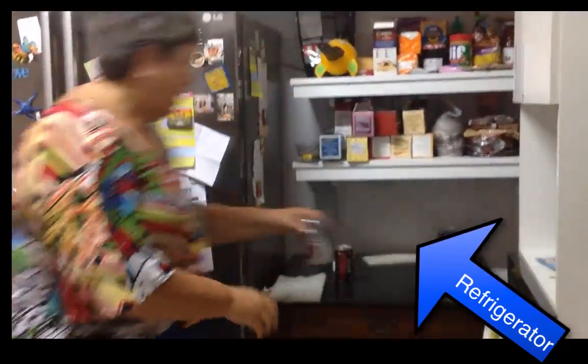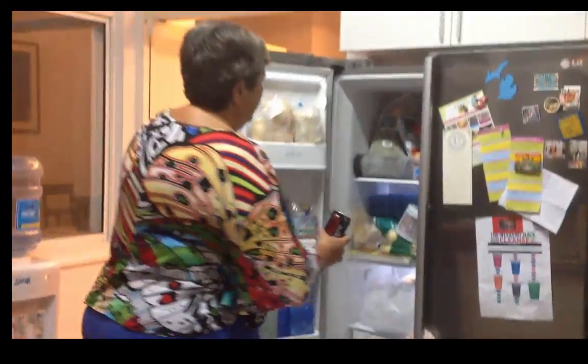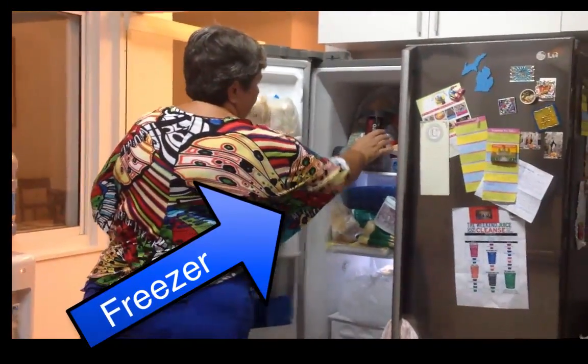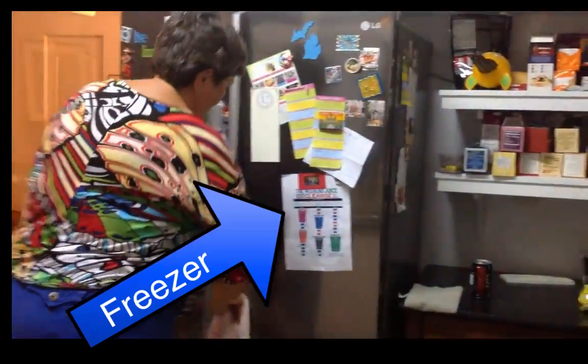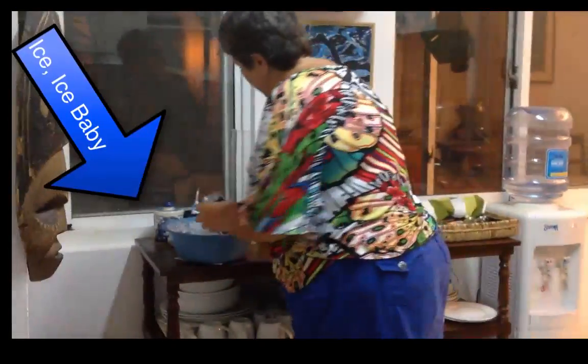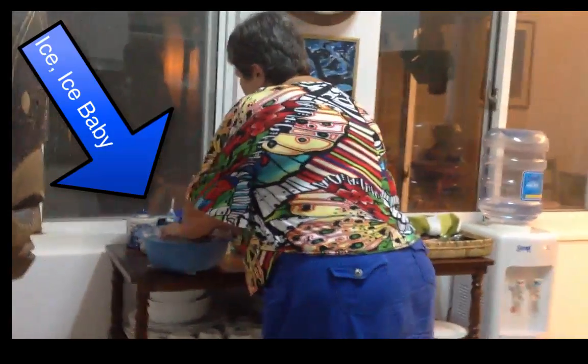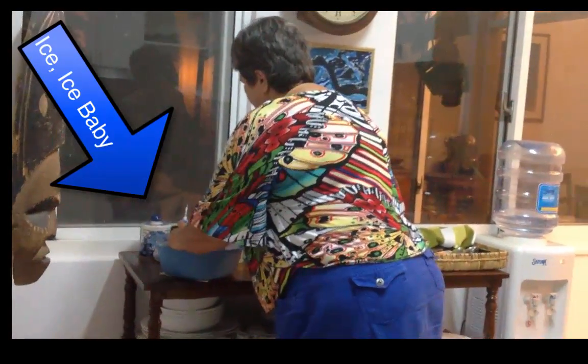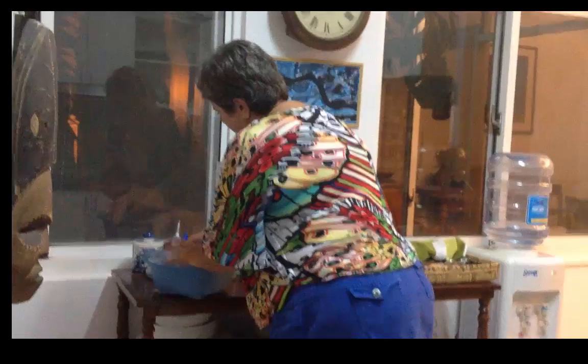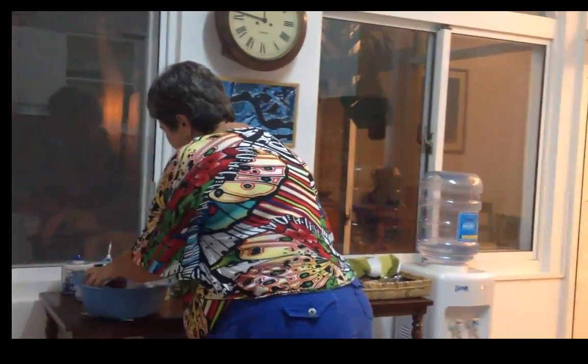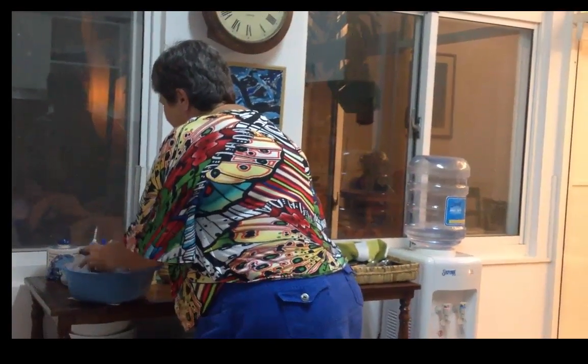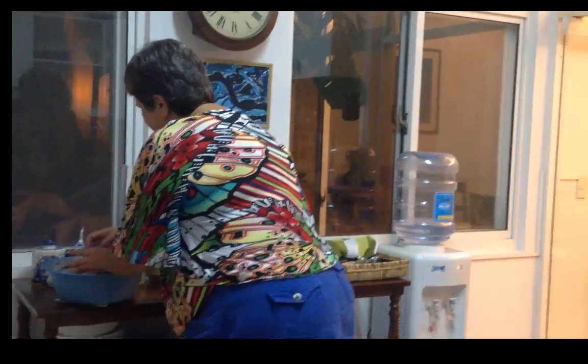I'm going to take another one and put it in the freezer right there. And then I'm going to take the last one and put it in this bowl of ice, and I'm going to make sure, if I can, that it is covered and surrounded completely by the ice.